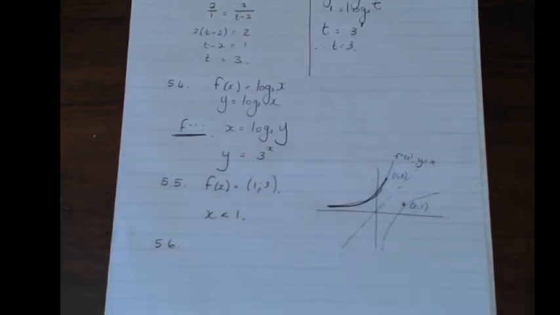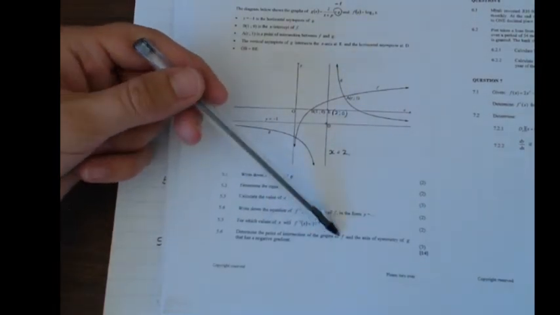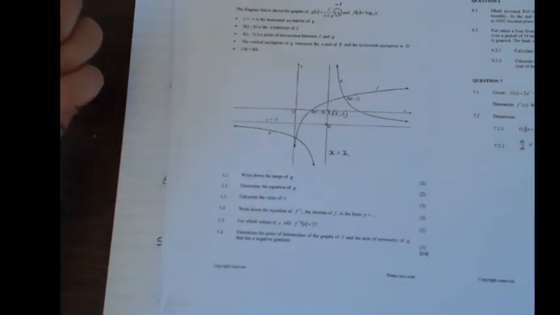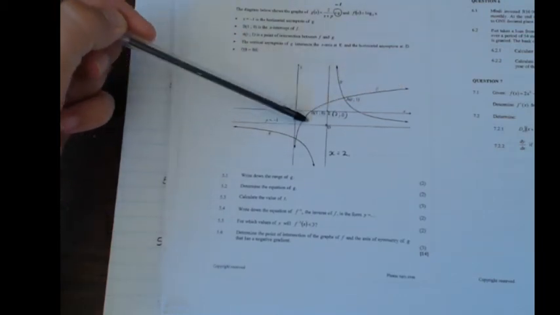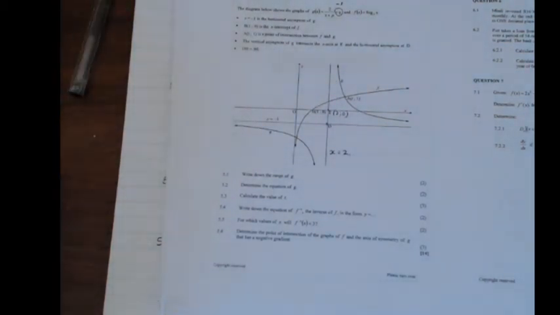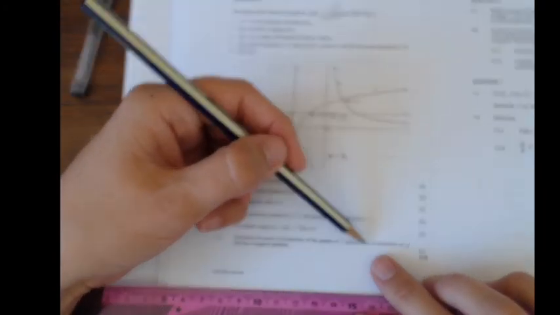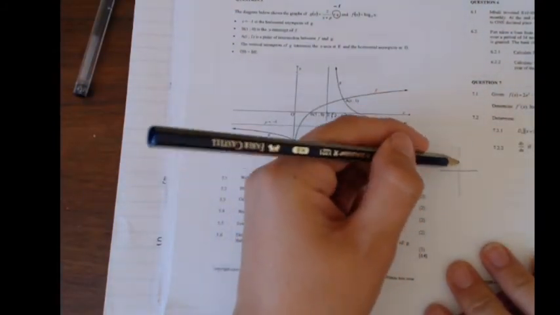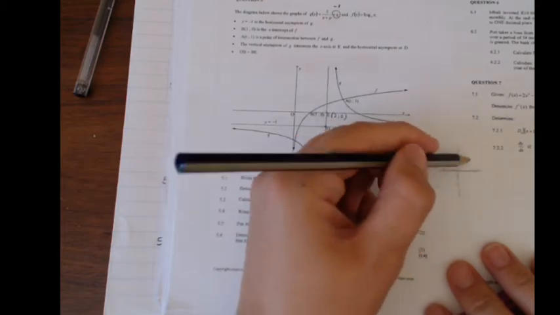5.6 says: Determine the point of intersection of the graphs of f and the axis of symmetry of g that has a negative gradient. Okay, the graph of f is this one. Let me just put it in a picture for you first. The graph of f is this one, and the axis of symmetry of any hyperbola, hopefully, is not the x and y axis. These are my two asymptotes.